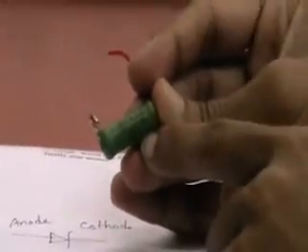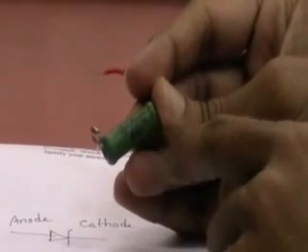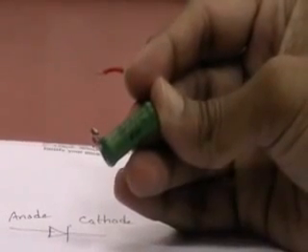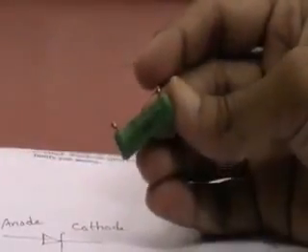Normal resistors with the same value cannot withstand high power circuits. So when the current is high, we have to use this type of resistor as loads, so that we can prevent the resistor from getting damaged. This is the wire wound resistor, and this is also a wire wound resistor but of a different value. 100 E indicates 100 ohms.